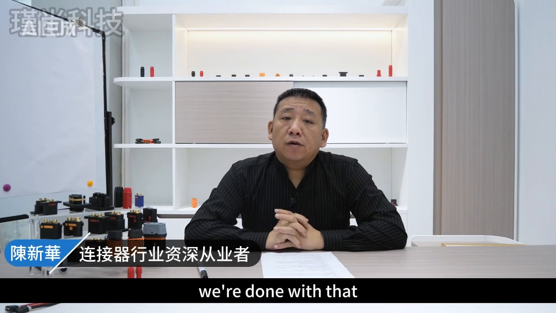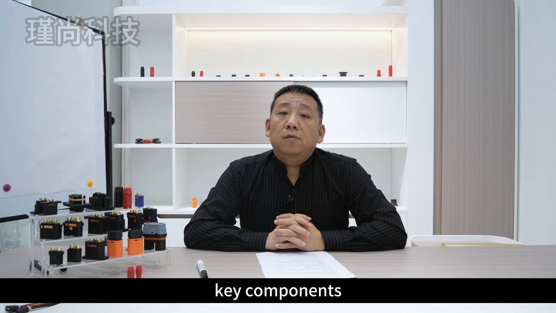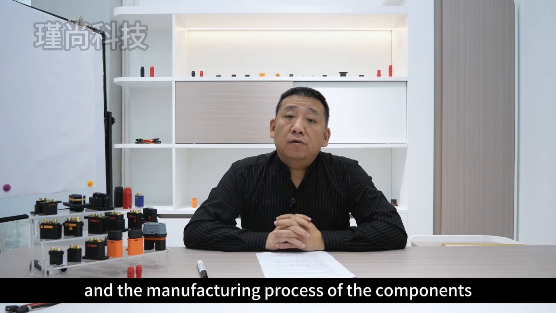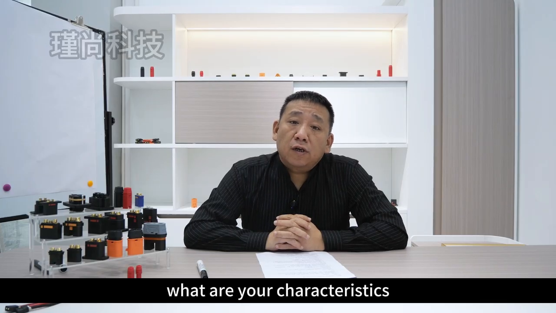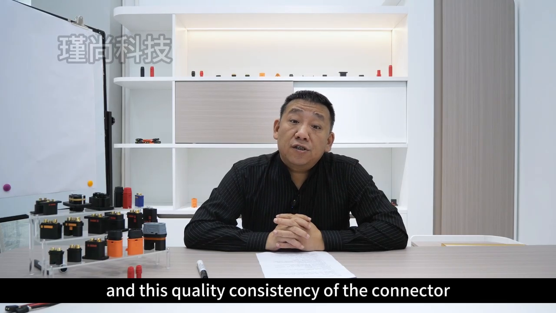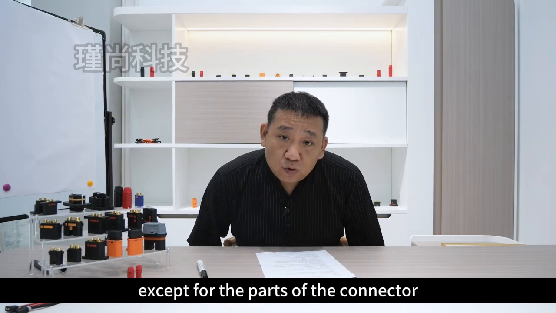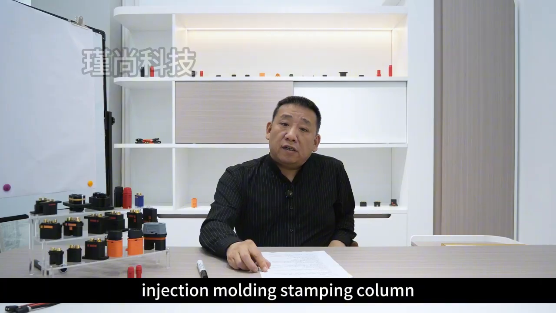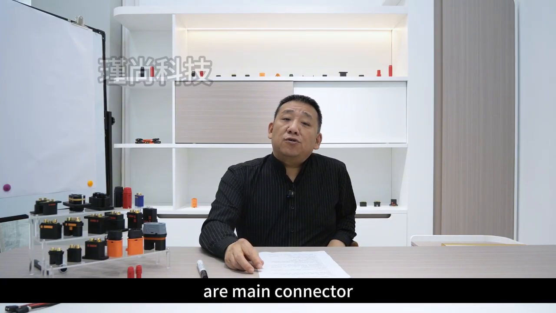We're done with that. After sharing a few zeros of this connector, key components, and the manufacturing process of the components, some key features of our connectors. What are its characteristics? Correlation, and the quality consistency of the connector, except for the parts of the connector, injection molding, stamping. These are the manufacturing processes of our main connector.